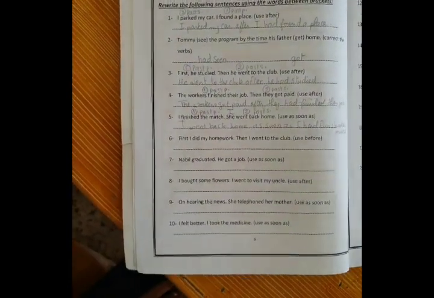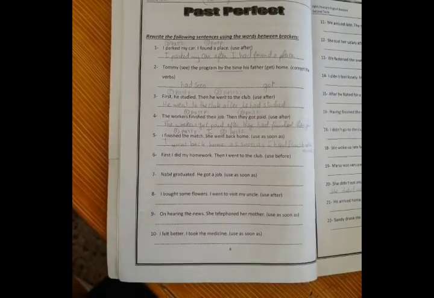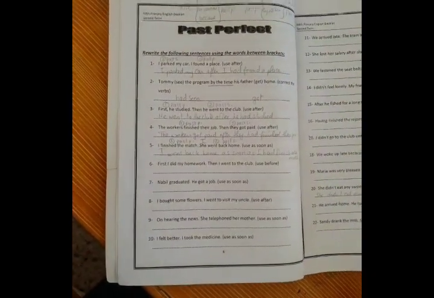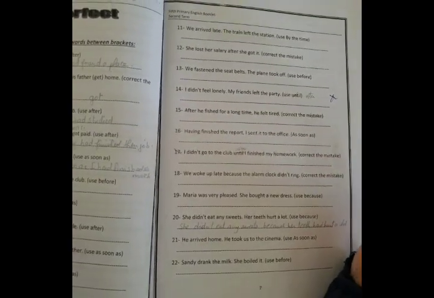Okay, now your homework is from number 6 to number 16. Okay, in number 14, please correct until, make it after, and your homework is till number 16.